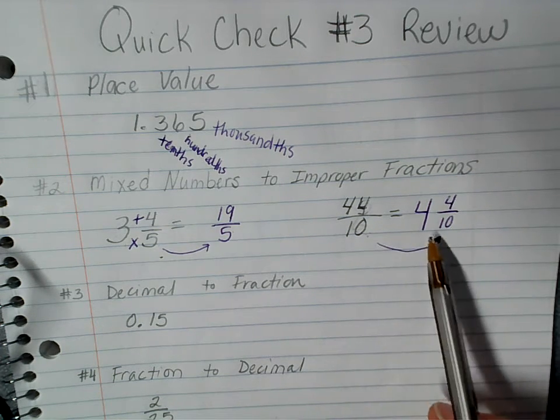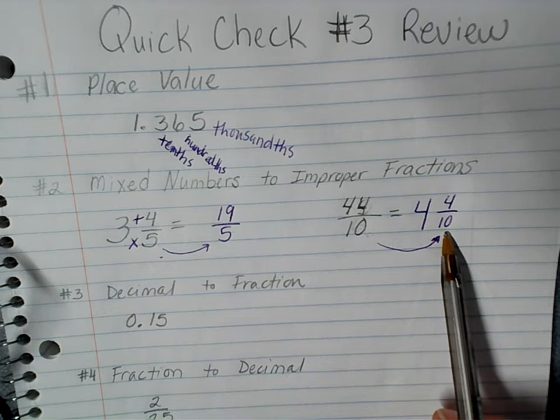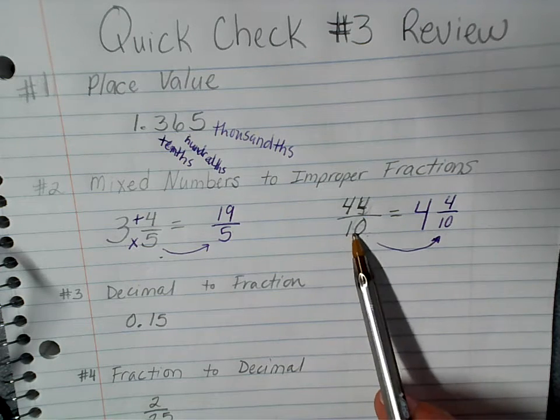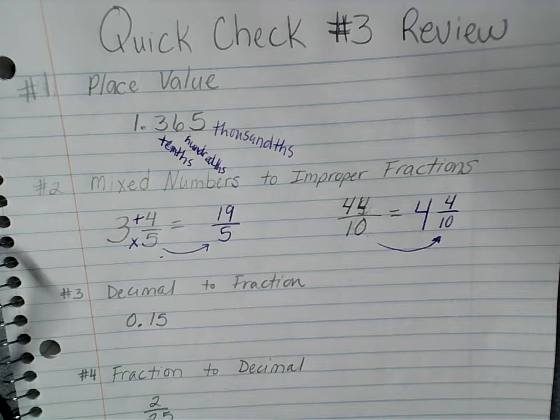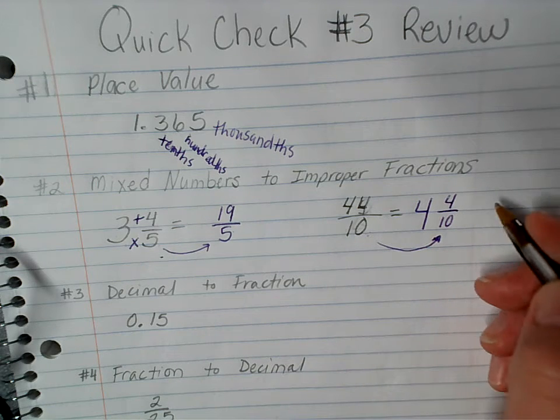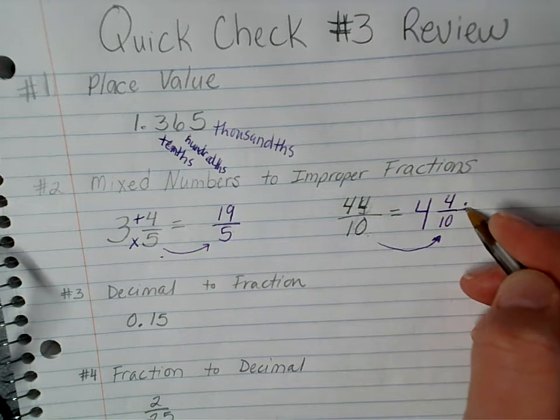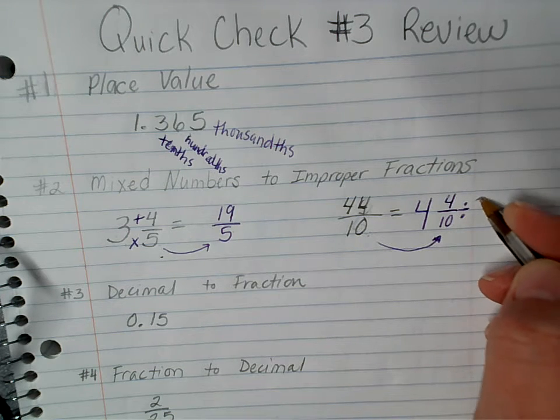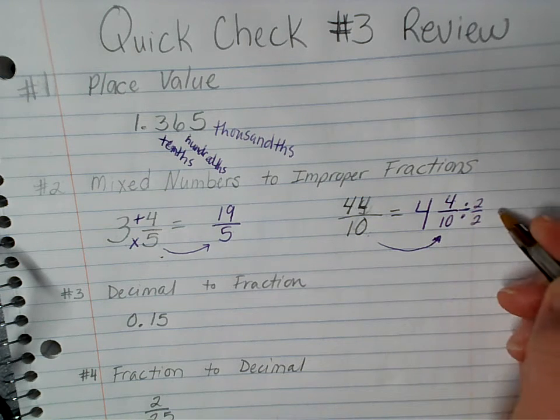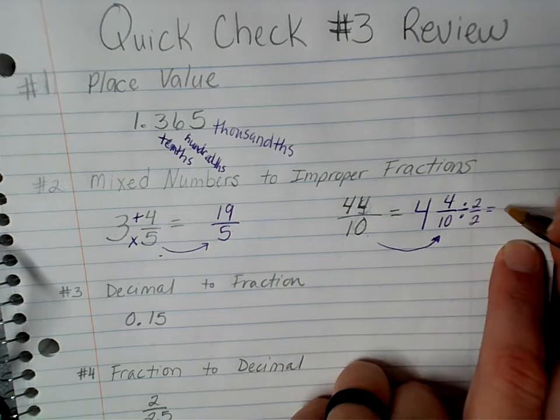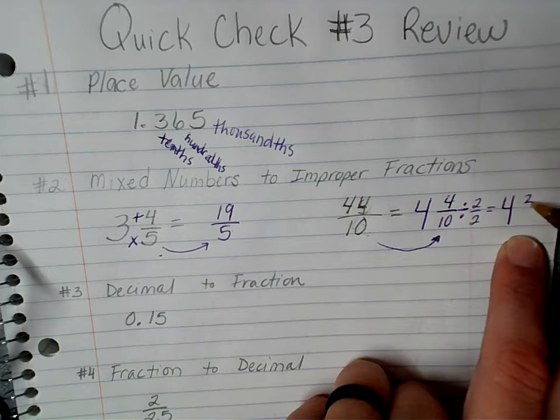And you can go backwards and quick check. Was 4 times 10, 40? Yep, plus 4, 44. Keep the denominator the same. Now, we're not done, though, because this needs to be simplified. So we're going to divide by a common factor, which in this case would be 2. They are both even. So my final answer would be 4 2/5.